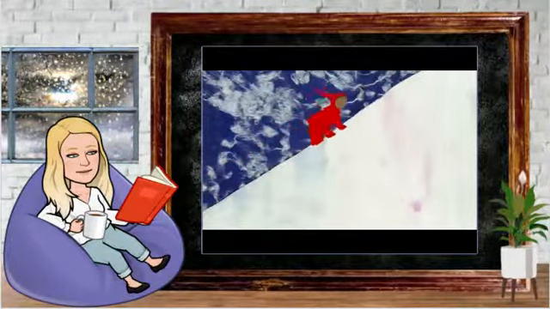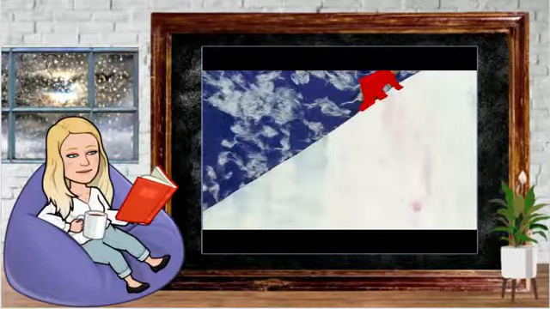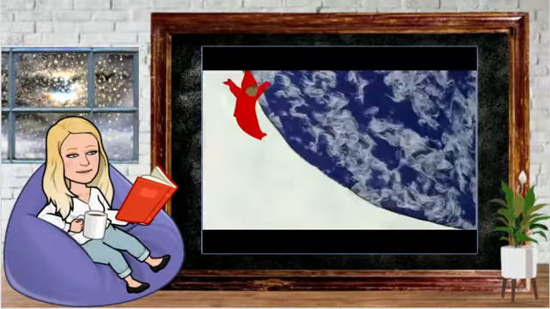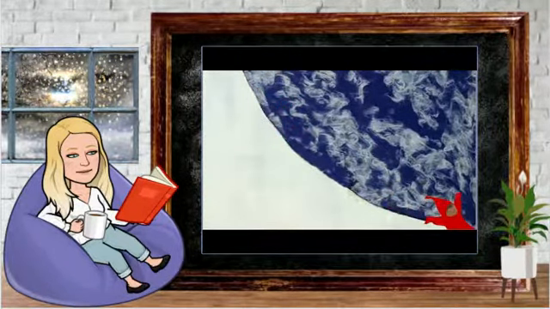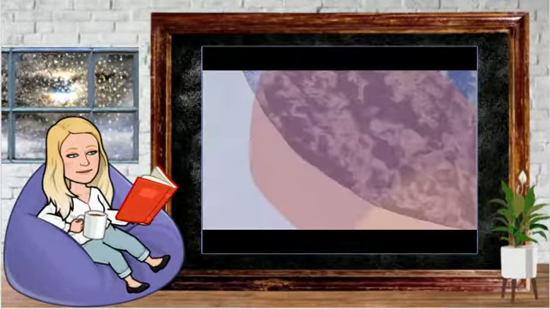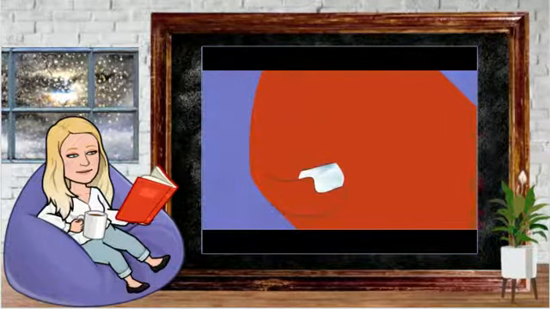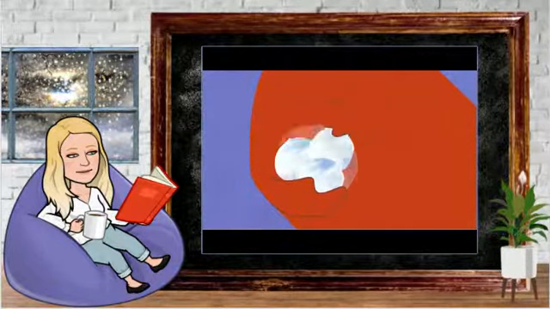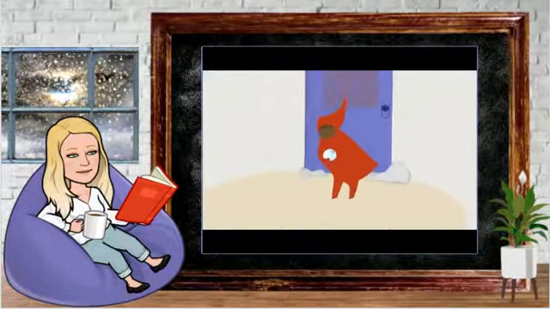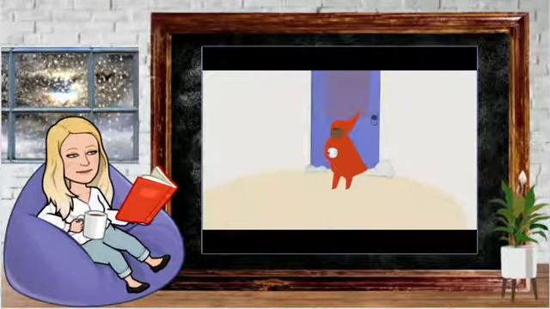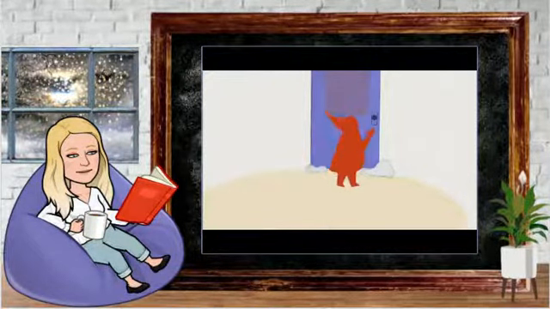He climbed up a great, big, tall, heaping mountain of snow and slid all the way down. Picked up a handful of snow and another and still another, packed it round and firm, and put the snowball in his pocket for tomorrow.